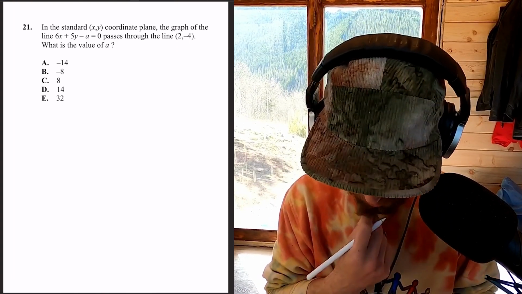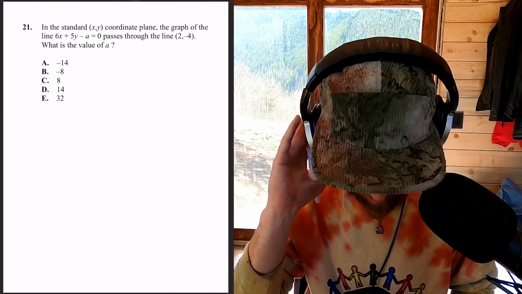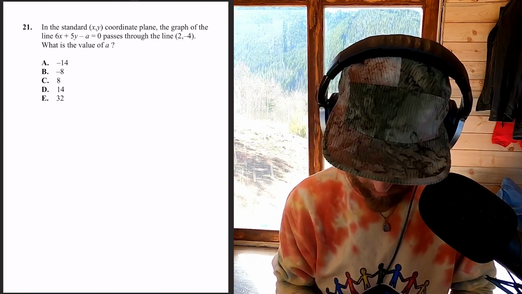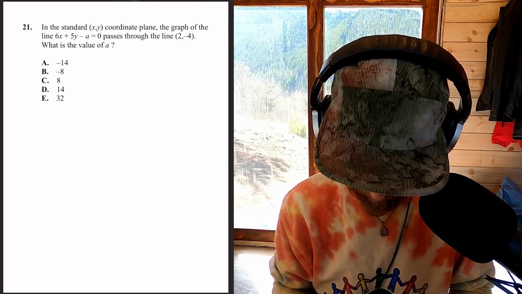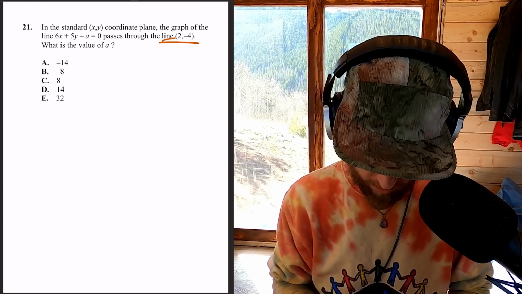In the standard xy coordinate plane, the graph of the line 6x plus 5y minus a equals 0 passes through the line 2, negative 4. That is not a line. That is a point, but that's okay. What is the value of a?